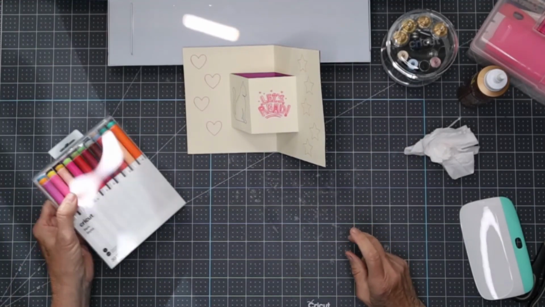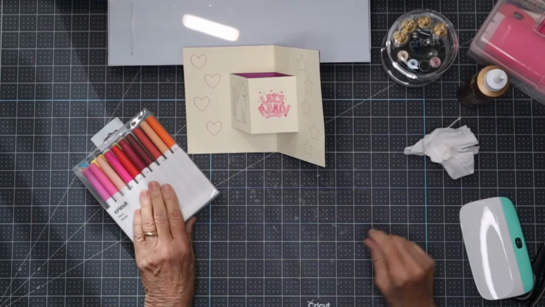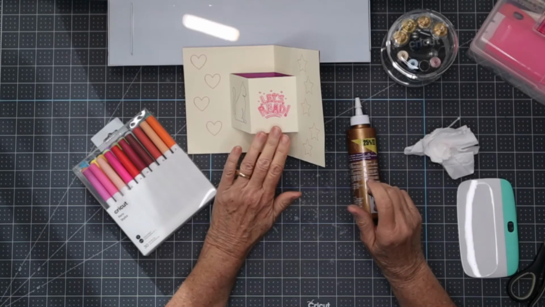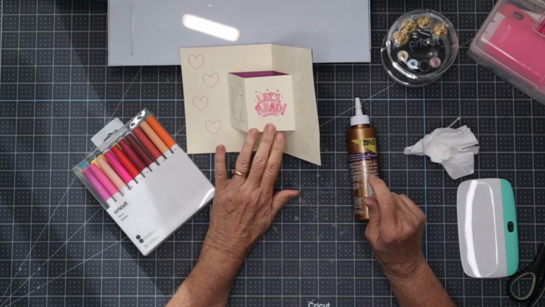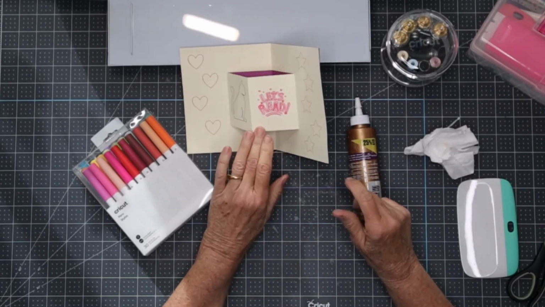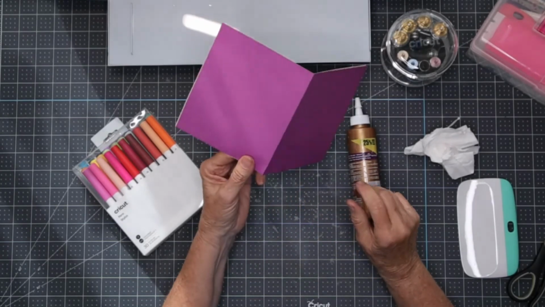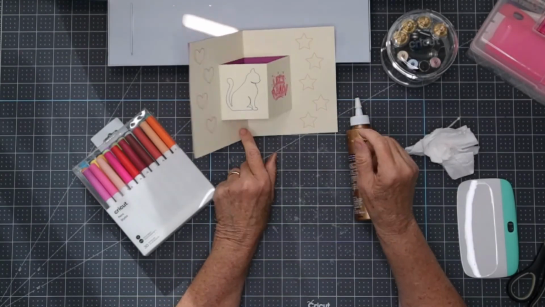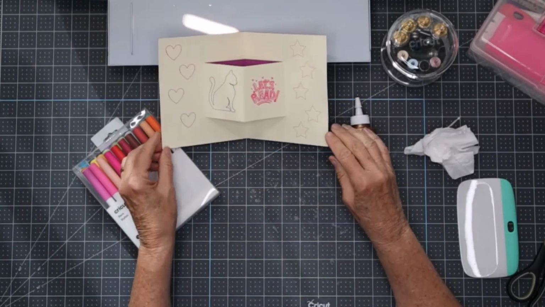And here's what we used. We used the Cricut pens. I used an Aleene's glue. I used some plain card stock from the Office Depot. And then, of course, the plain paper that I used here, I got at Joann's or Michael's. So that's all you need to make this cute little card.